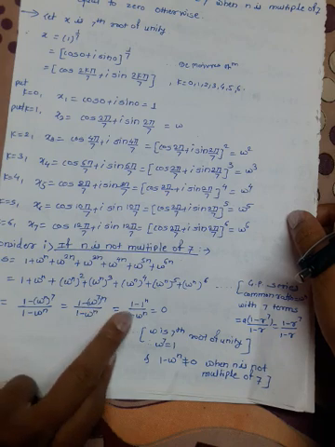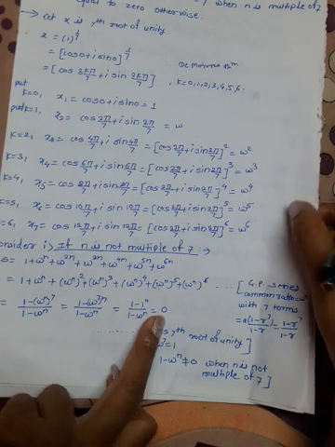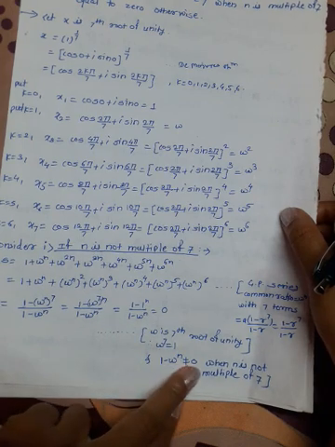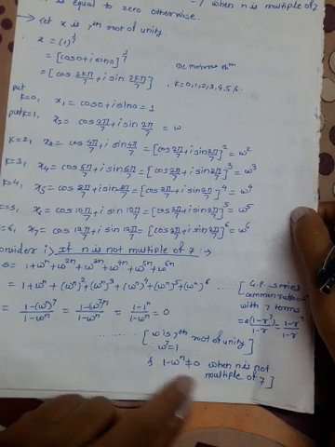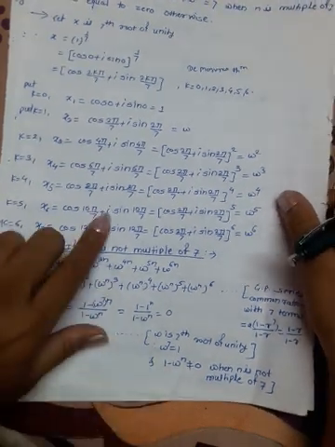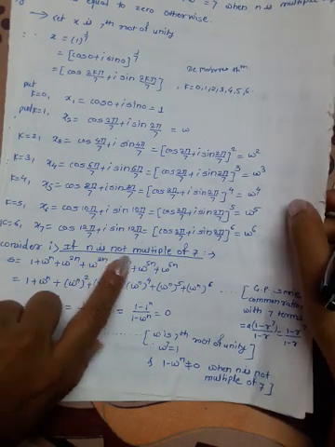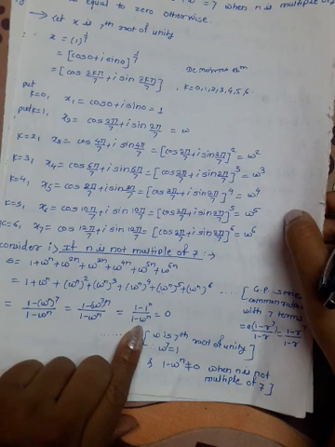That's why it has become 1 minus 1 raised to 1, and 1 minus 1 is 0. Because omega is not a multiple of 7, 1 minus omega raised to n is not equal to 0. That's why, in this first case, if n is not a multiple of 7, then the numerator becomes 0.